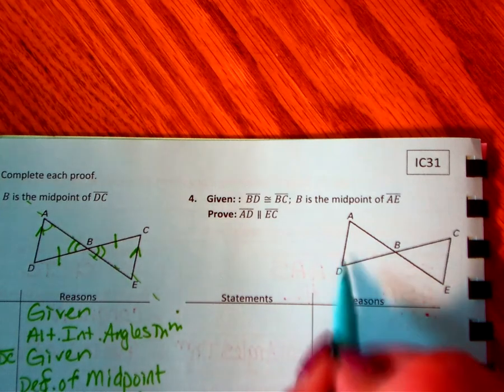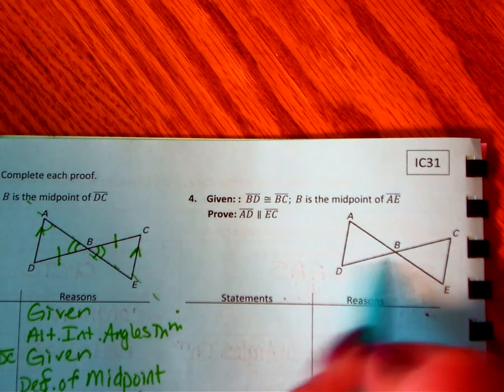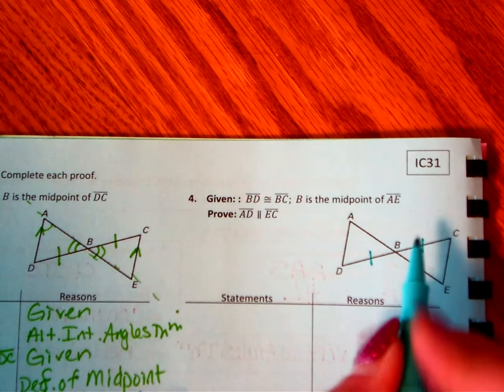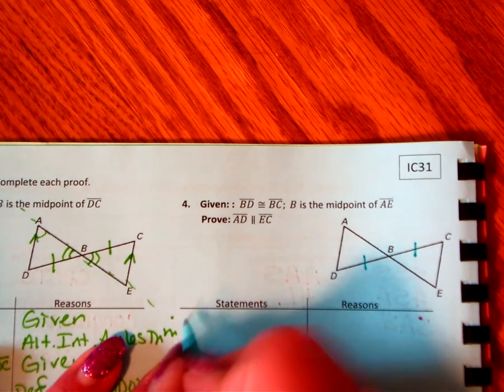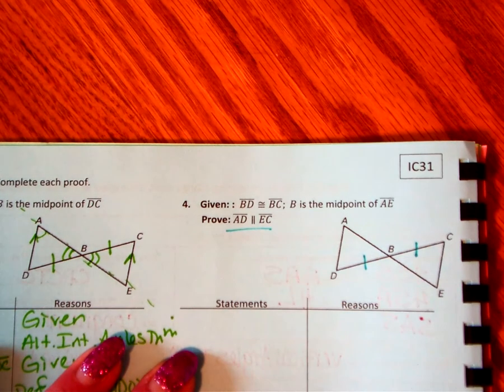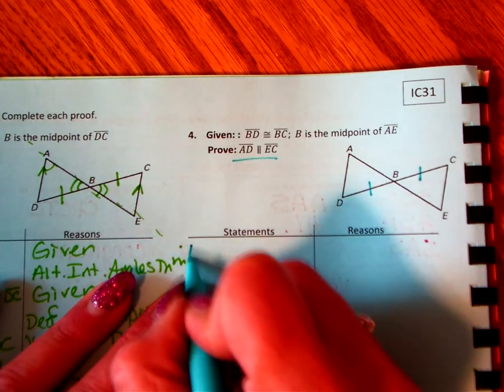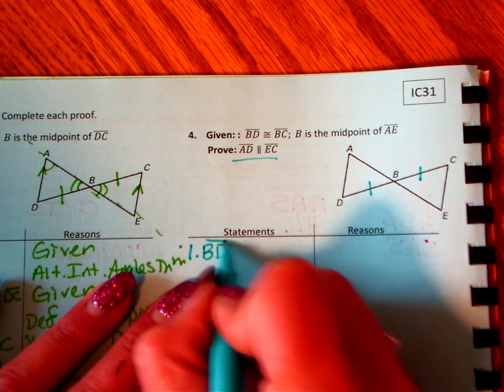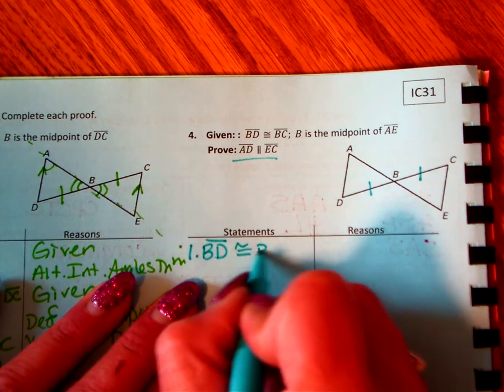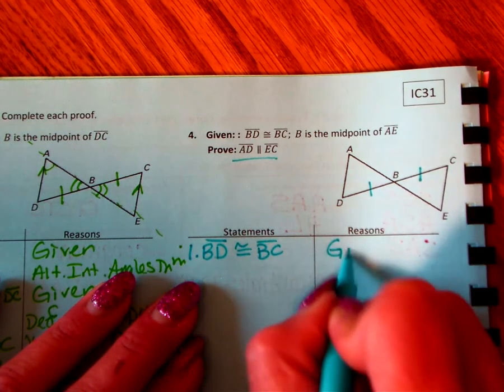Next, BD and BC are congruent. And again, this time we're going to prove two lines are parallel. So BD is congruent to BC is given.